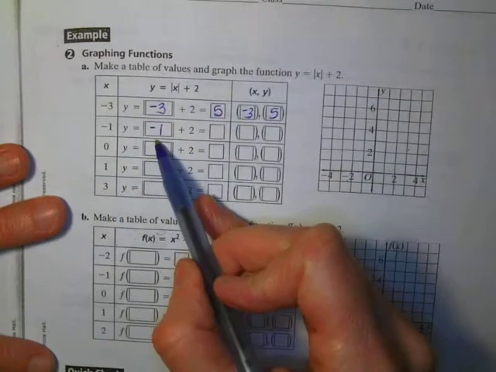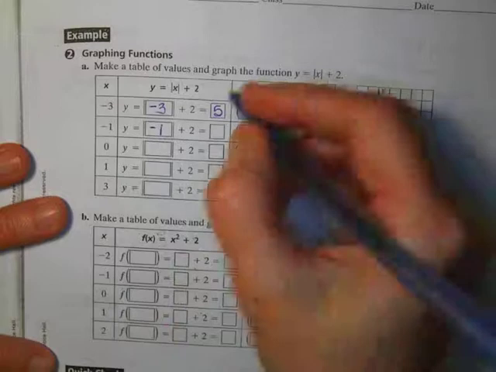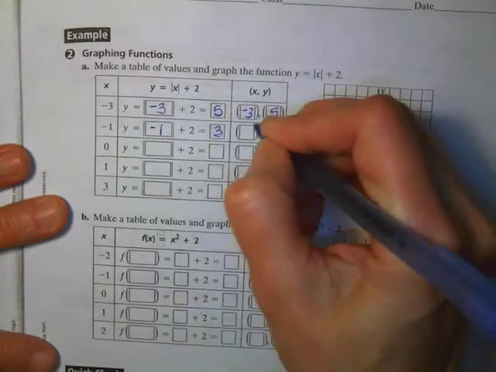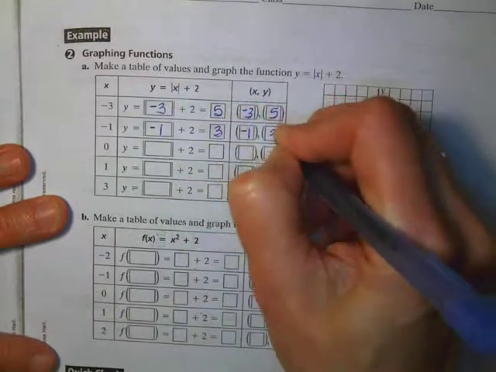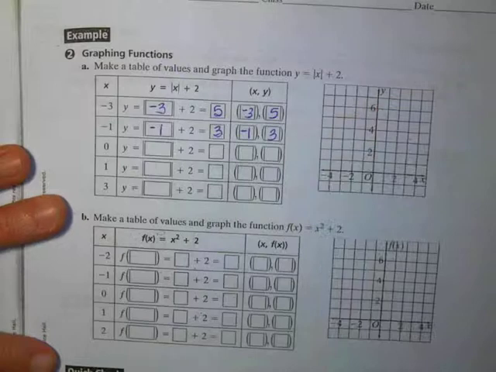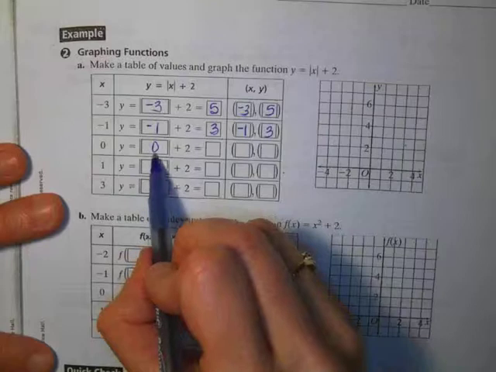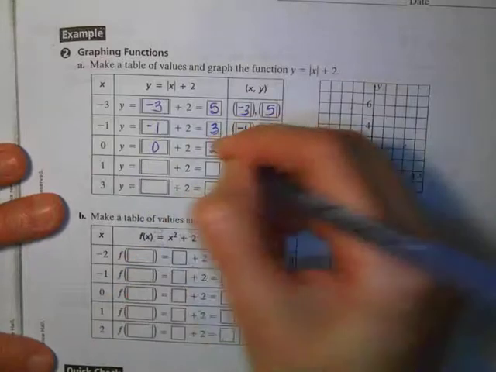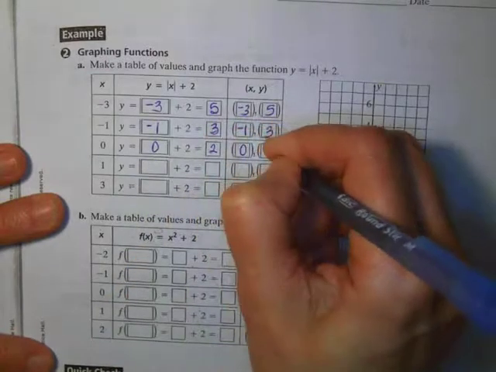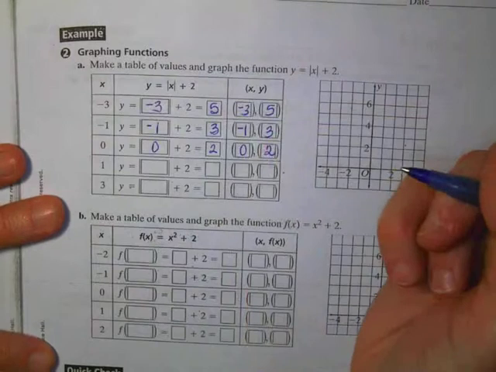When x is -1, the absolute value of -1 is 1 plus 2. 1 plus 2 is 3. So -1, 3 is another ordered pair. The absolute value of 0 is 0 plus 2 is 2. So 0, 2 is the third ordered pair.